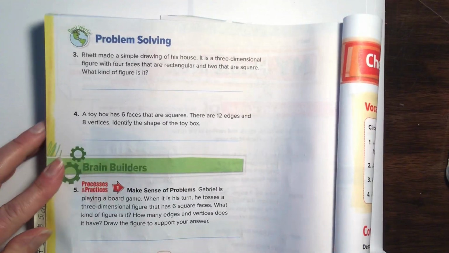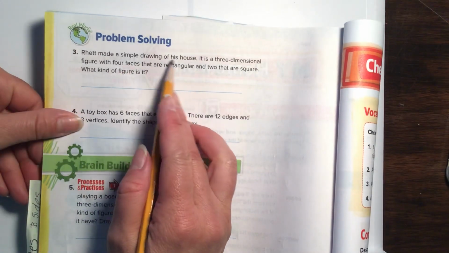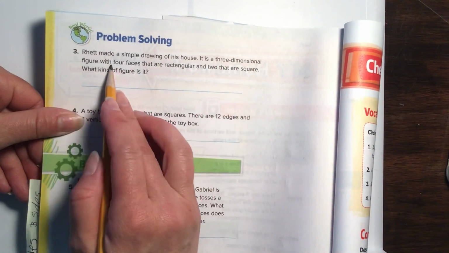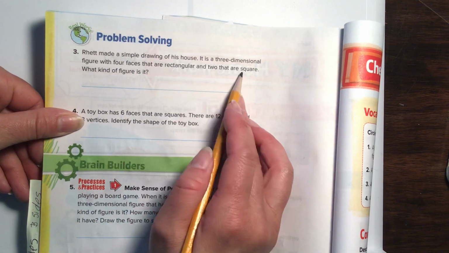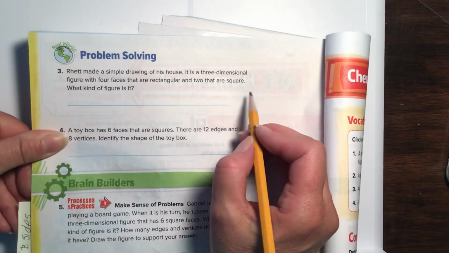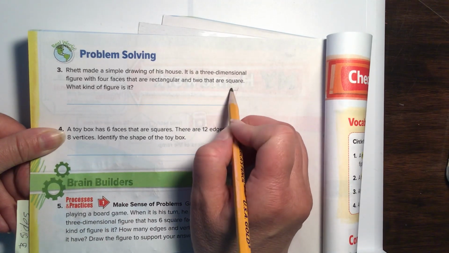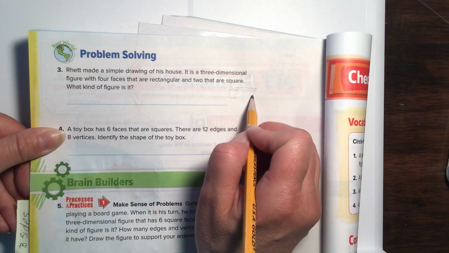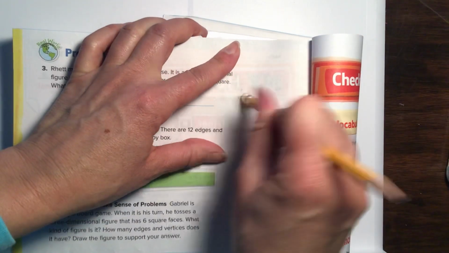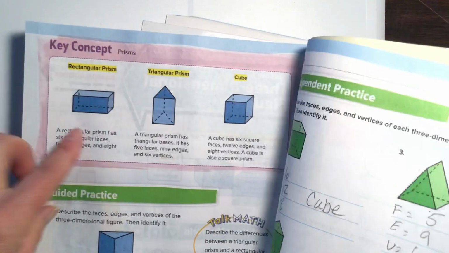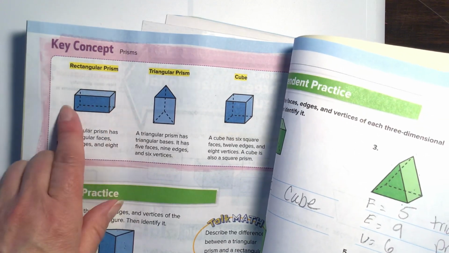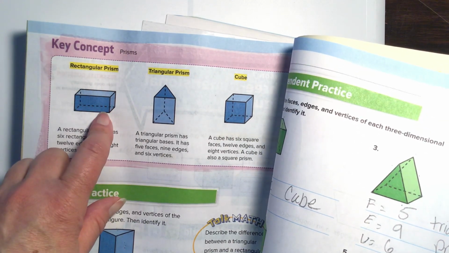Okay, let's go to 946. All right, Rhett made a simple drawing of his house. It is a 3-dimensional figure with 4 faces. There are 2 rectangular and 2 are square. What kind of a figure is it? So, 2 are square, so he has 2 that are square on the end. And then he has, if I could draw decently. So this, actually, I'm going to go back because I'm a visual learner. So let's talk about this. If he has 2 squares on the end, and then everything is rectangular, what is it? Yep, you're right.